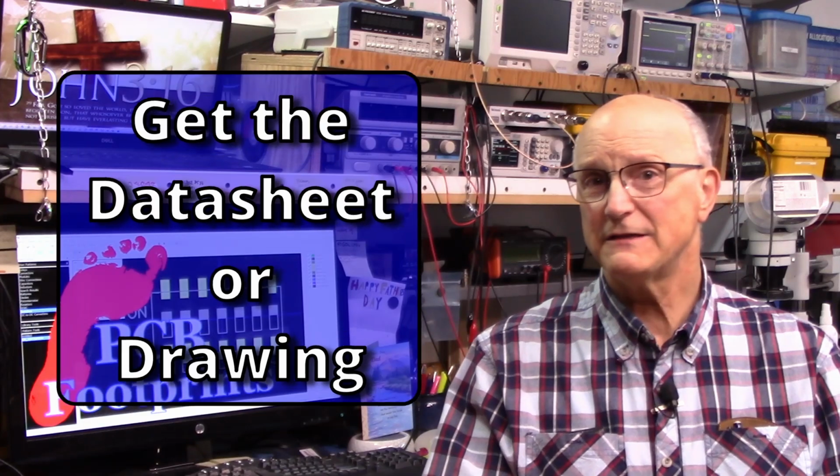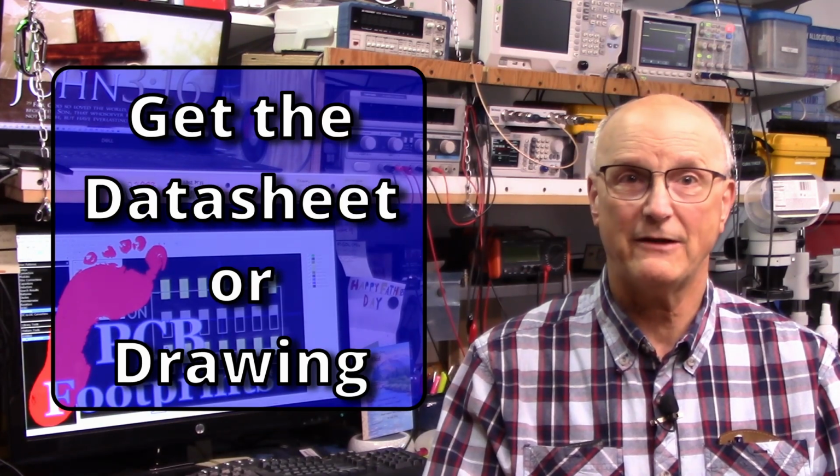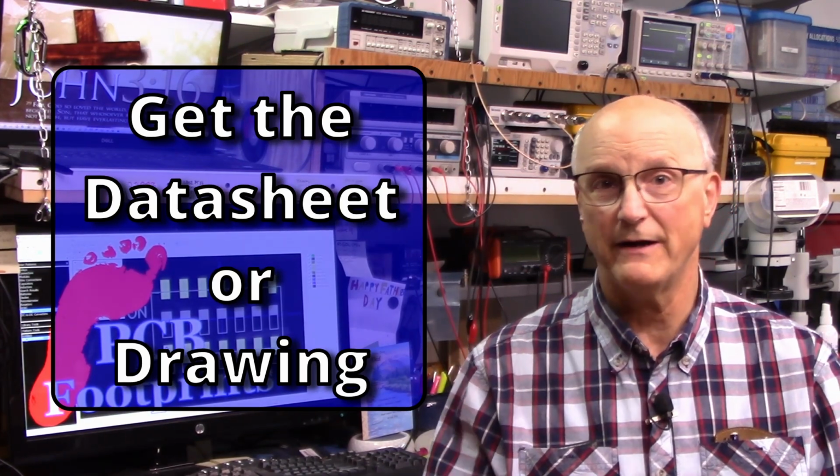Thus, the very first part of this process is finding the datasheet or mechanical drawing of the part as provided by the manufacturer. These very often will be in the datasheet, usually toward the end of it. Sometimes these are in separate drawings that can be downloaded from the manufacturer's website. In the end, wherever we get it from, we need that drawing.